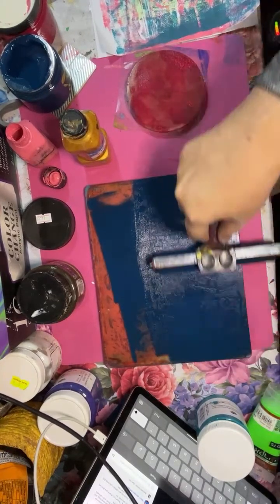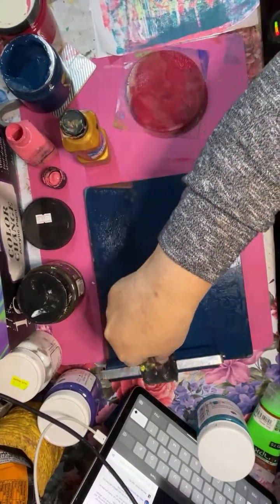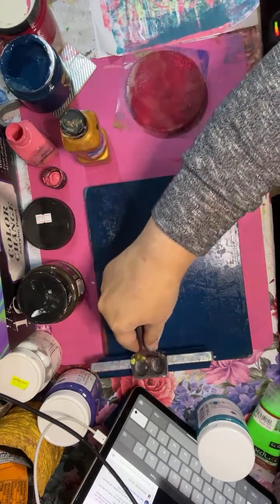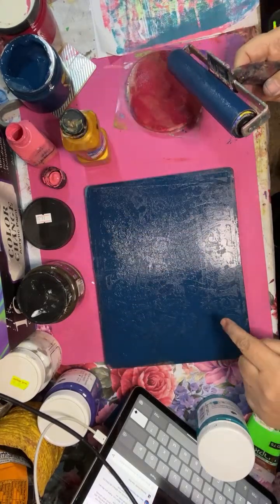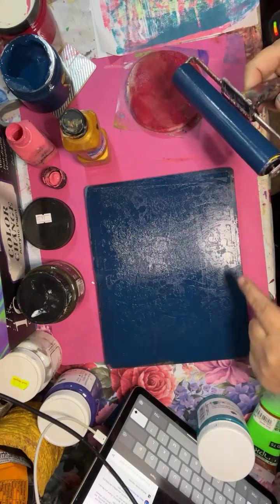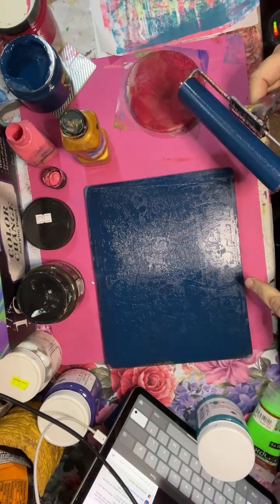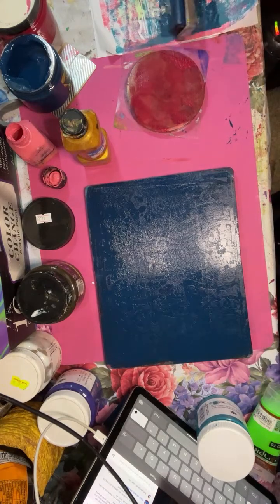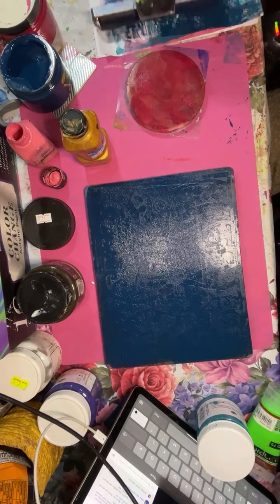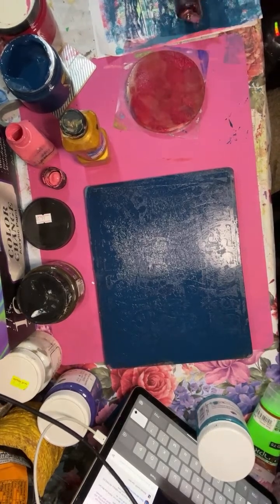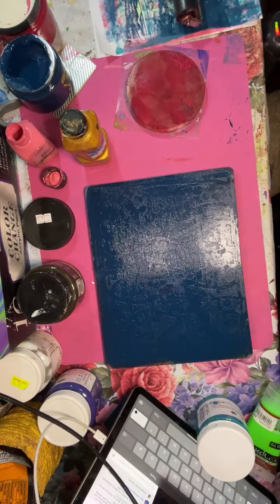Okay, as we extend the paint, we can see, I don't know if you can see, the pattern of the stencil behind it. Let's do that. And that's it. Let's put our stencil, this one first.